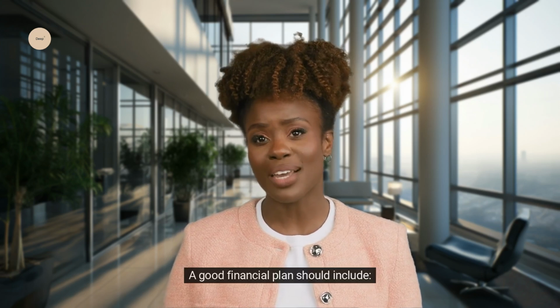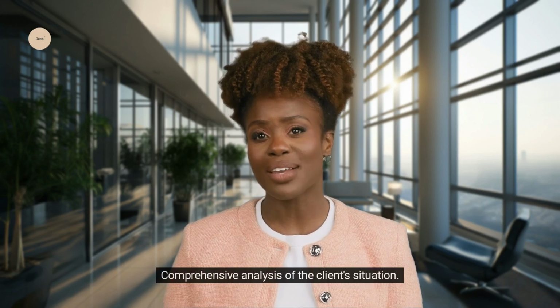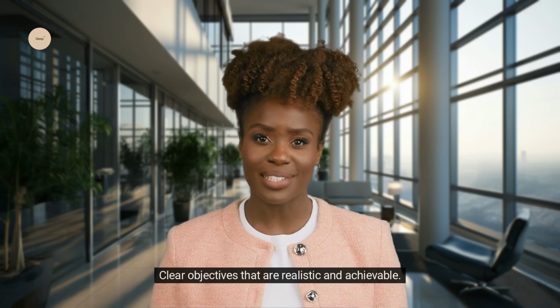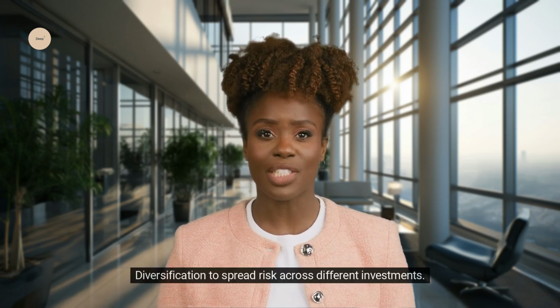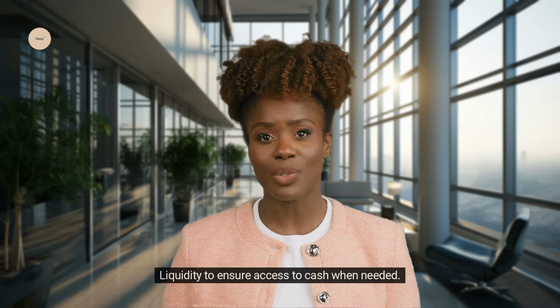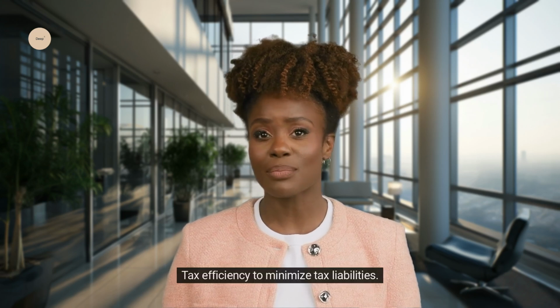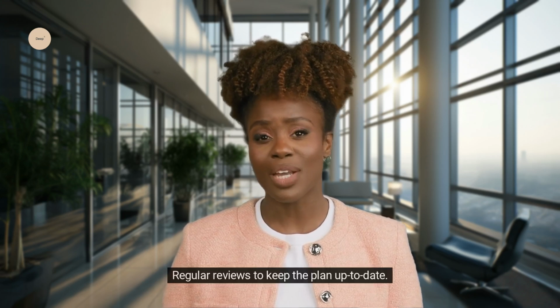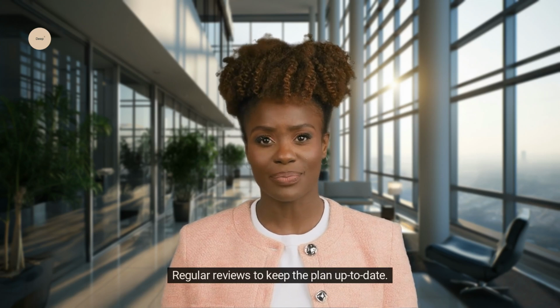A good financial plan should include comprehensive analysis of the client's situation, clear objectives that are realistic and achievable, diversification to spread risk across different investments, liquidity to ensure access to cash when needed, tax efficiency to minimize tax liabilities, and regular reviews to keep the plan up to date.